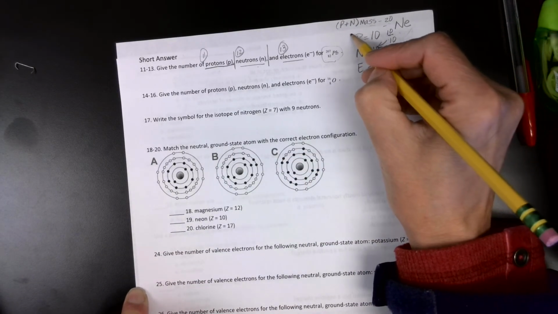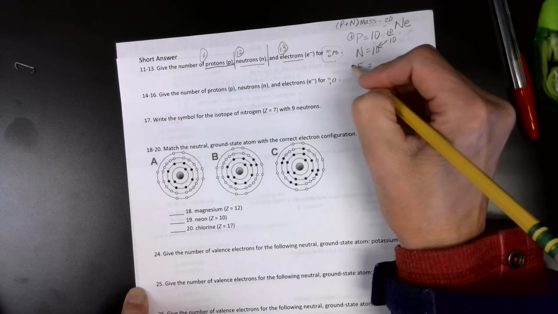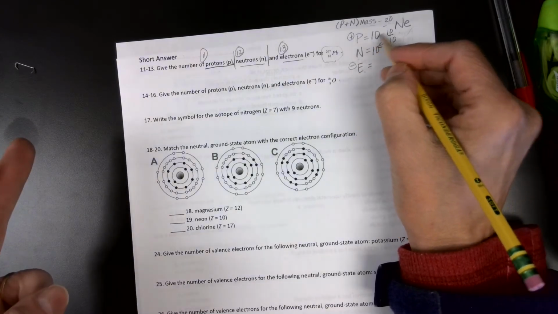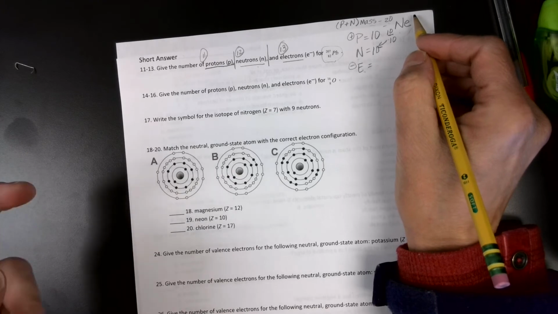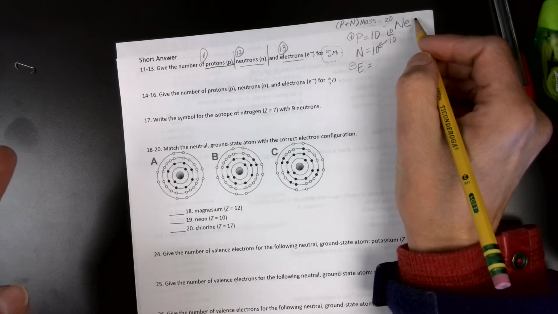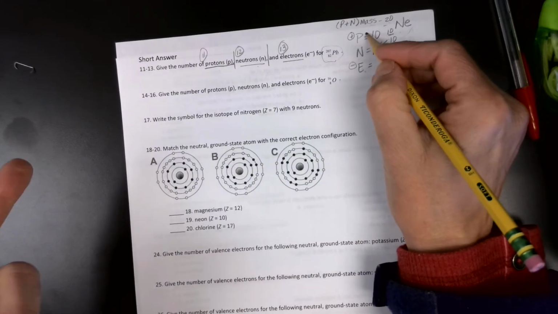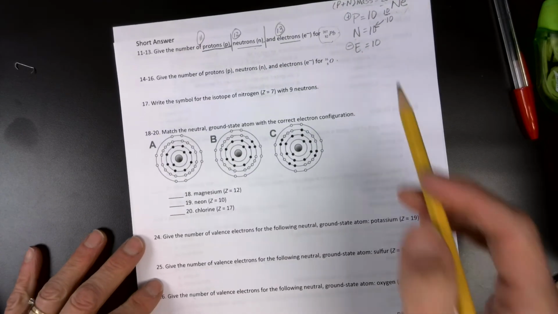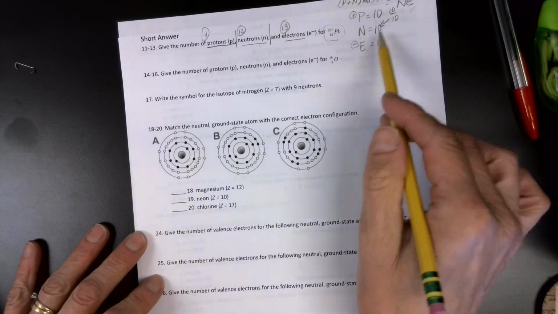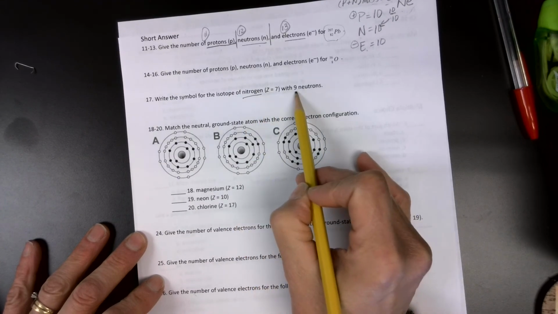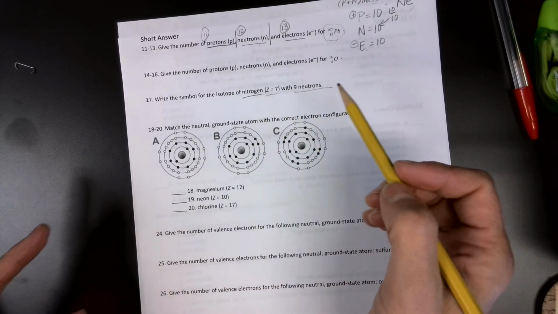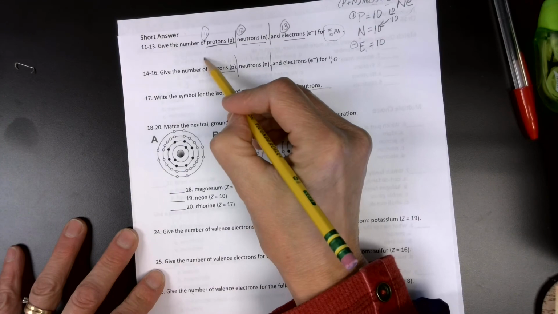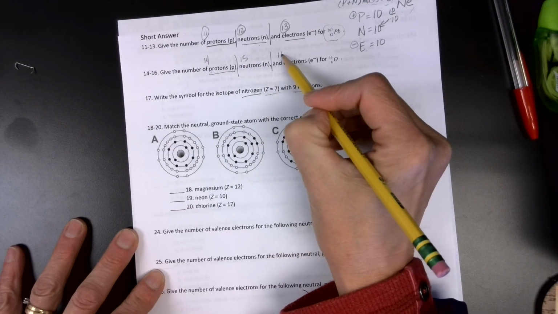I want you to also remember that protons, being positively charged, are going to balance out with my electrons, which are negatively charged. So if I have a neutral element like neon, then it's going to have an equal number of protons and electrons, okay? So that being said, I want you to use that kind of information. Each one of these is going to tell you something that you have to do. And again, this one has 3 parts as well, 14, 15, and 16.